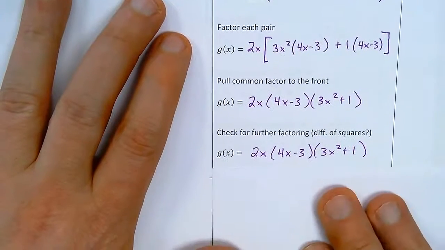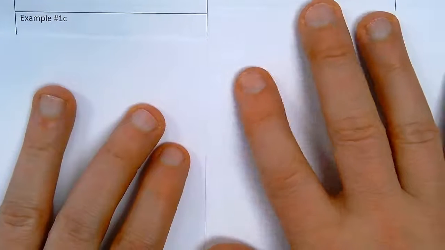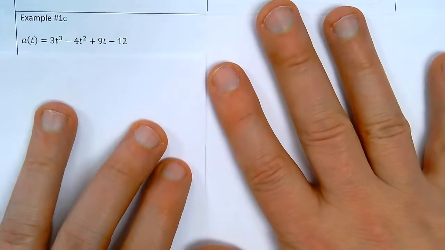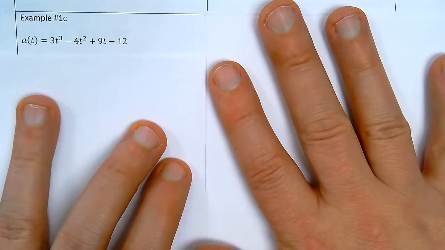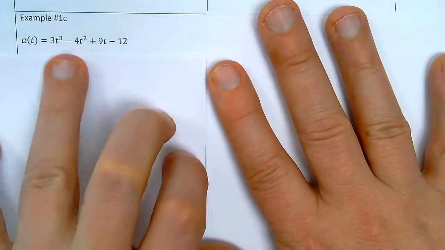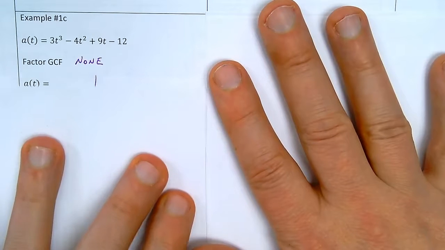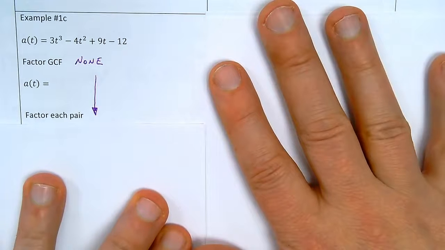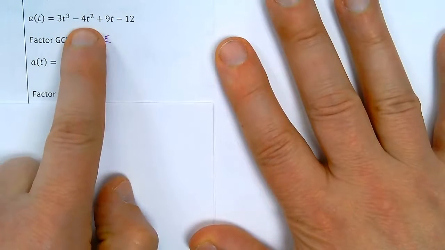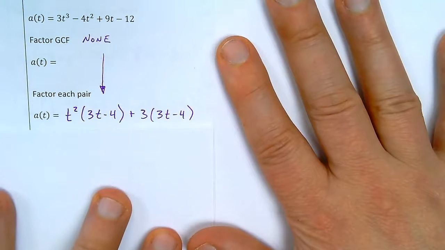Okay, let's look at example 1c. Here we have a polynomial of t, our variable is t instead of x. Looking for a common factor, I don't see anything that goes into all four of those terms, so there are no common factors, so we can just jump on down to the next step. We're going to factor each pair, and in the first pair a t squared comes out, and in the second pair it looks like a 3 can come out.